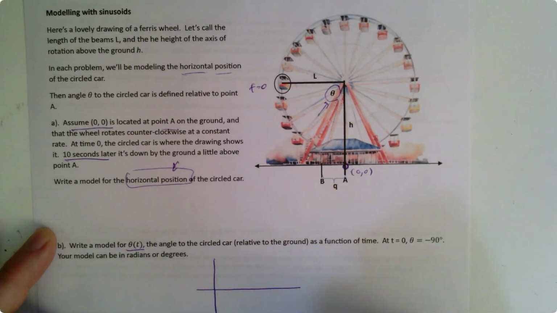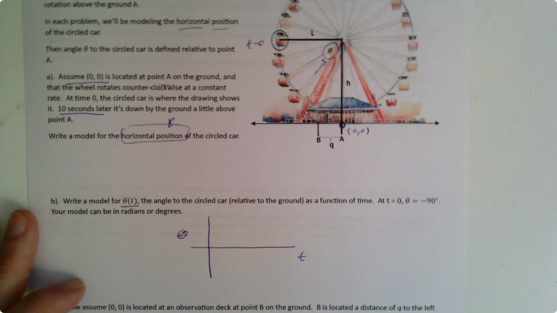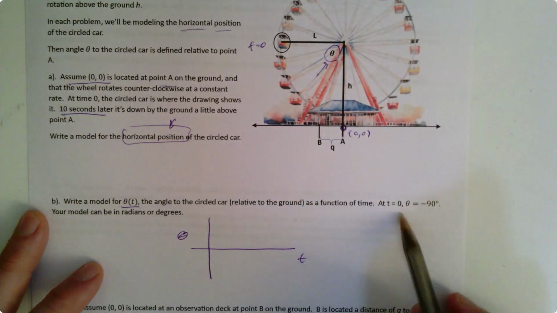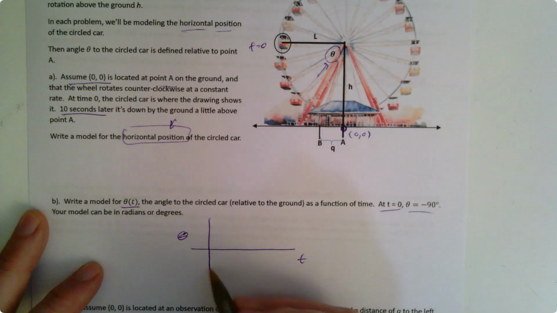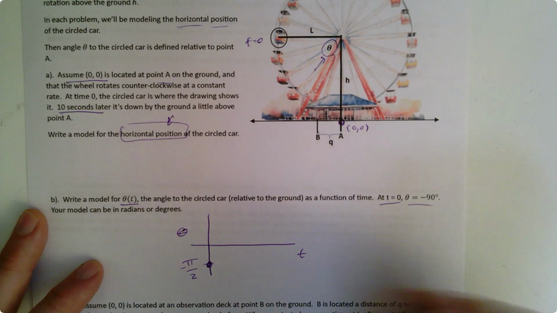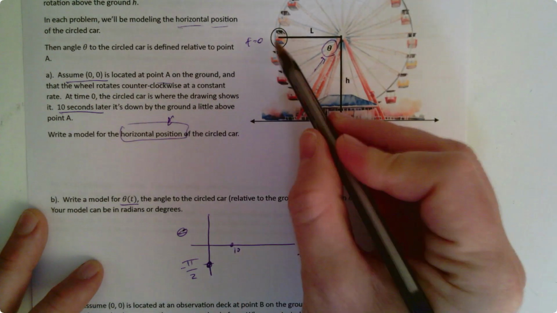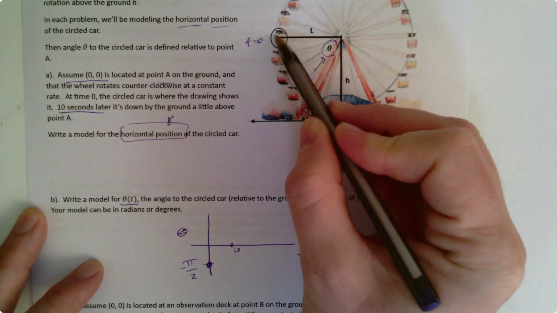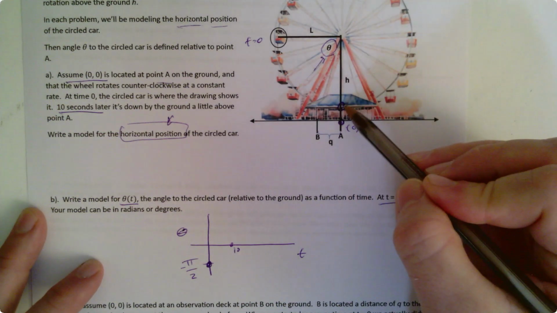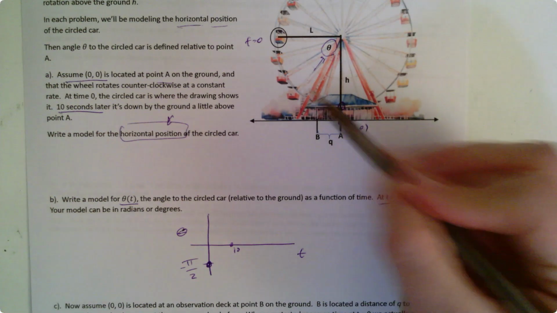If we draw a little picture here, here's time, here's theta. Again, let's work in radians. So the way that I've defined theta here, at time equals 0, theta is negative 90. So here we are at negative 90, which I'll do in radians at negative pi over 2. We know that 10 seconds later, the car has gone down to this position, down here, which I defined as an angle of 0, because it hasn't displaced at all left or right.